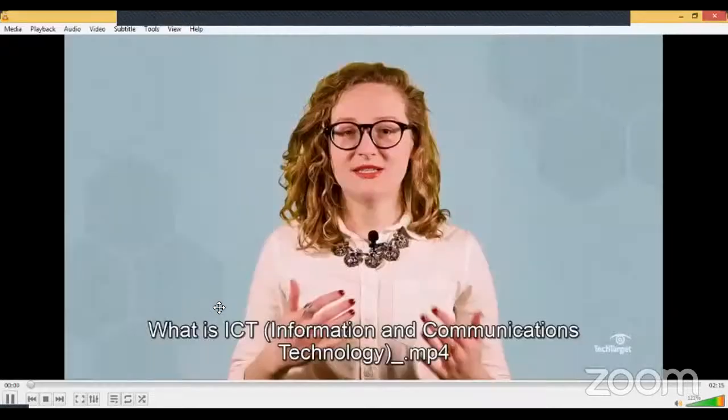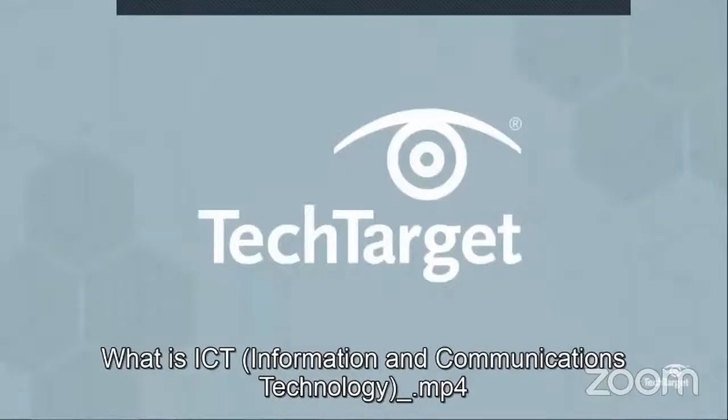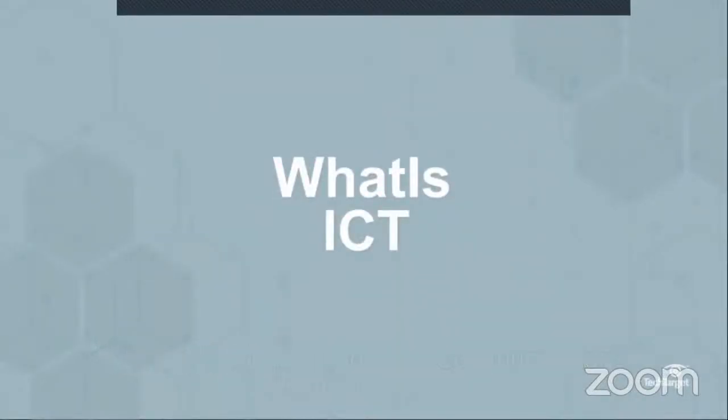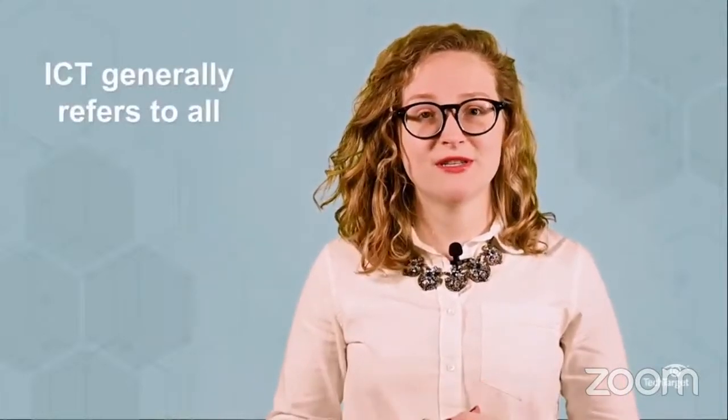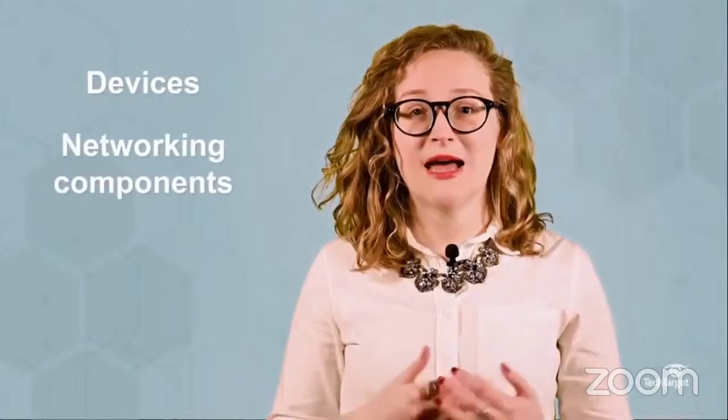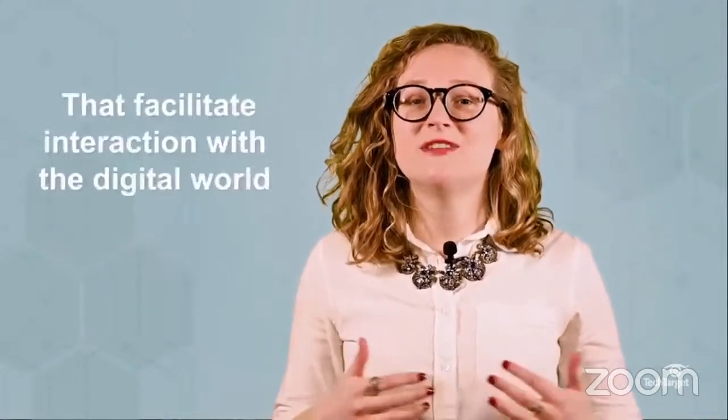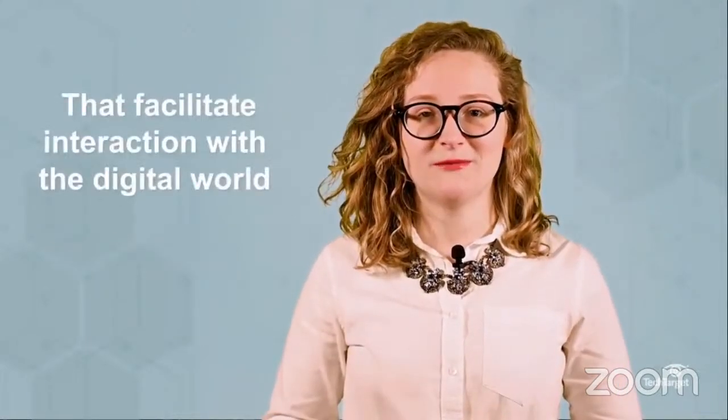If it's digital, it's part of ICT. ICT, short for Information and Communications Technology, or technologies, is a huge umbrella term. Though there's no universal definition, ICT generally refers to all devices, networking components, applications, and systems that facilitate interaction with the digital world.